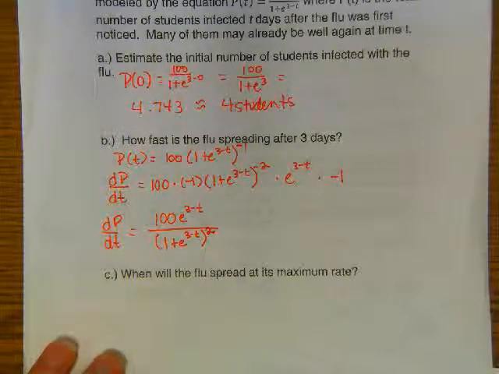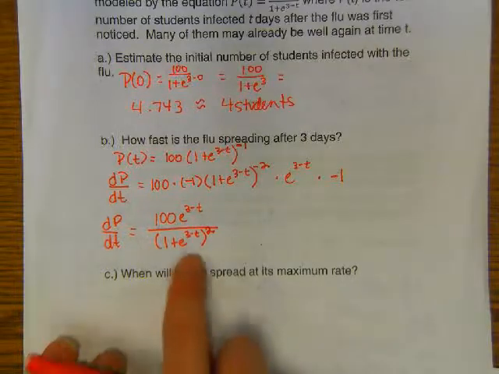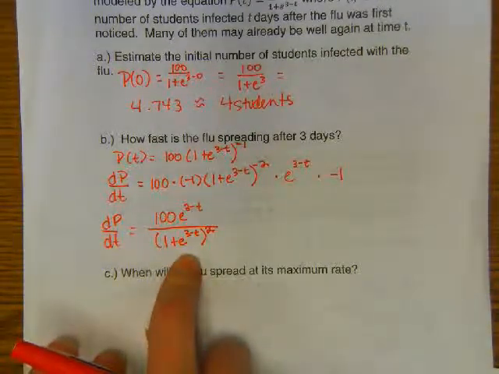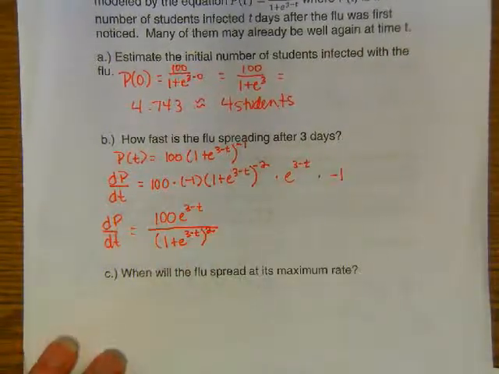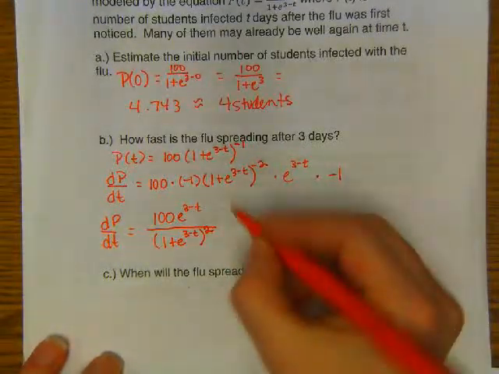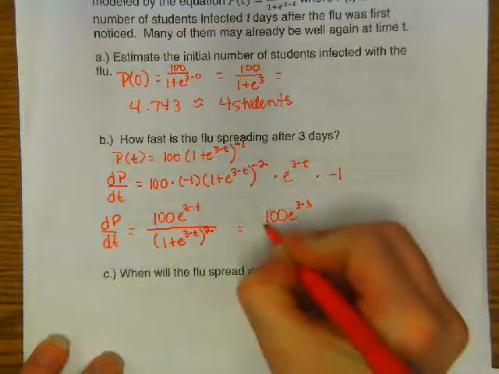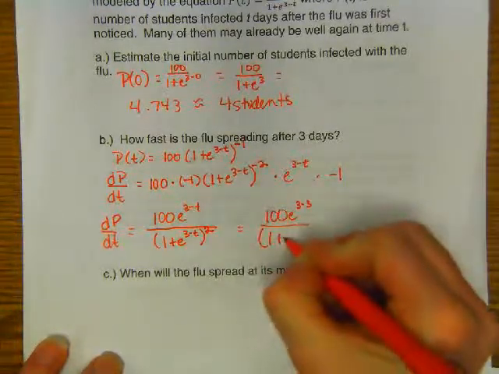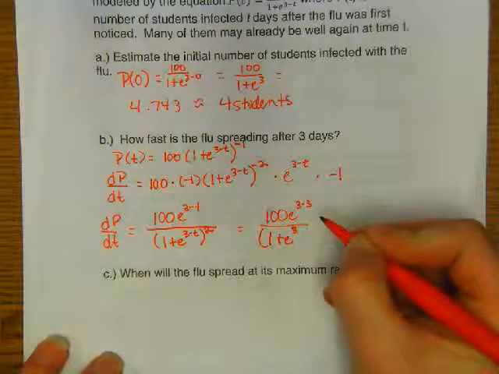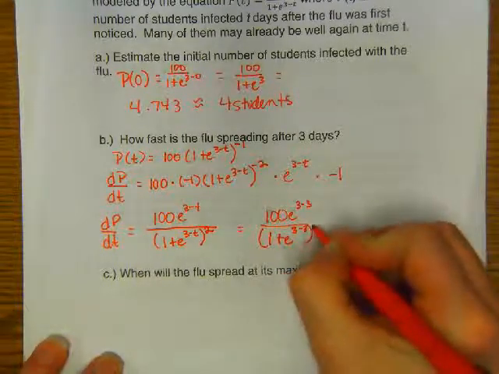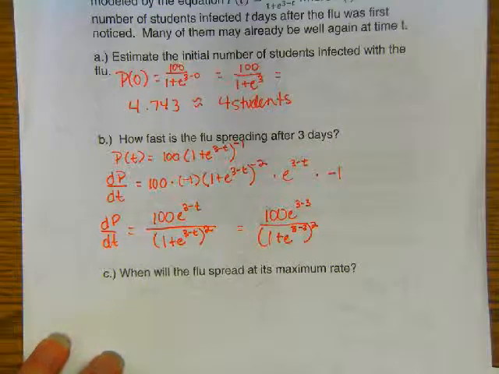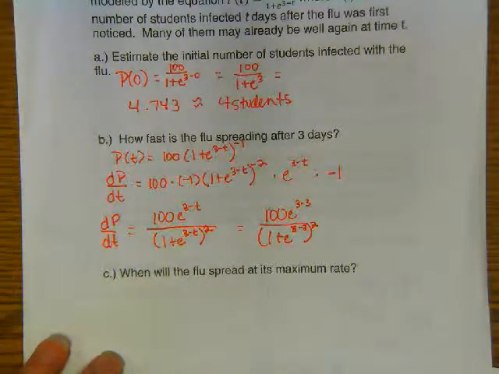Have I answered the question that part B asked? No, it said now it has the rate of change, but did I evaluate at 3 days? Let's do that. We can do this all without a calculator. e to the 3 minus 3 is e to the 0, correct?